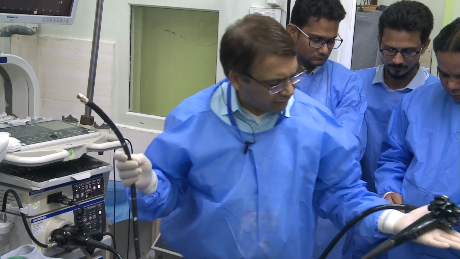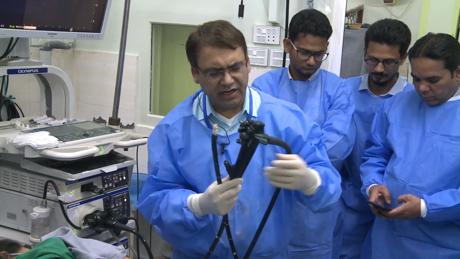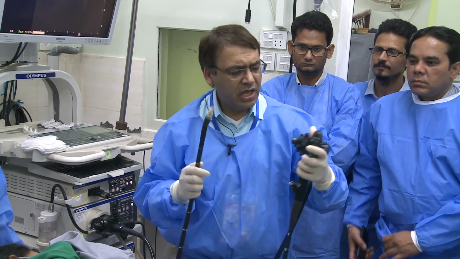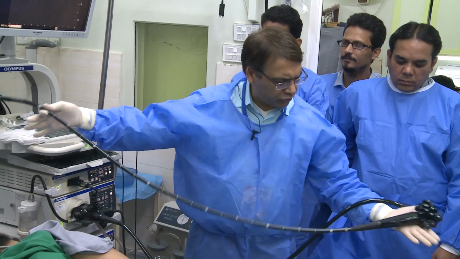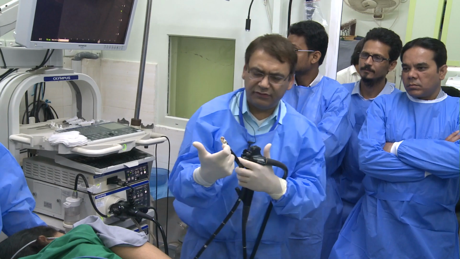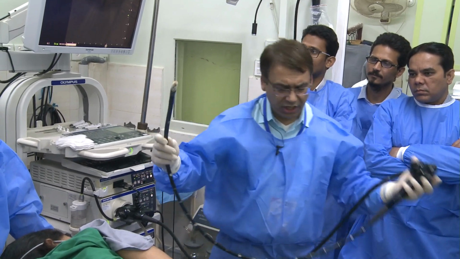So if you look at the scope, this is obviously the handle of the scope. You see the universal cord or umbilical cord. When your scope is in a neutral position and is sitting on a table, the transducer and the cord are in opposite direction to each other.